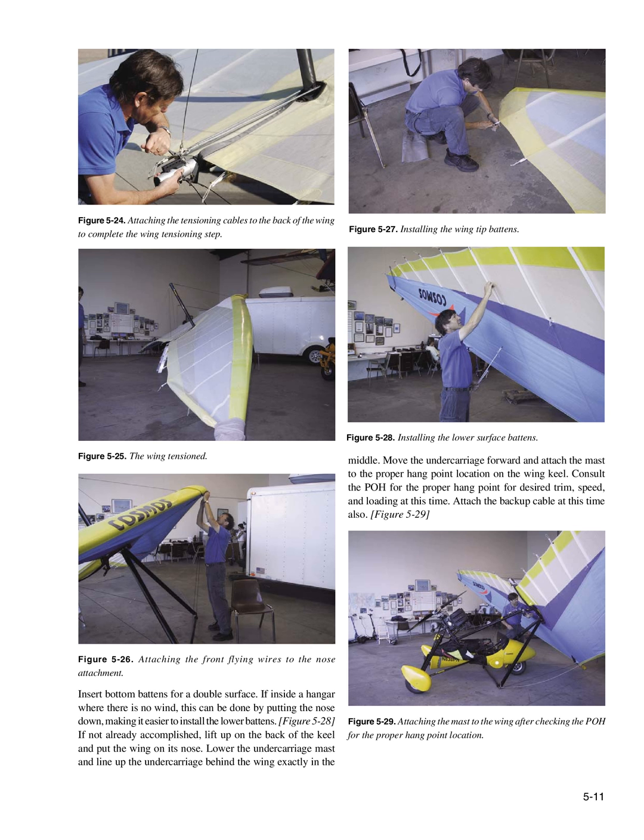Figure 5.28, if not already accomplished, lift up on the back of the keel and put the wing on its nose. Lower the undercarriage mast and line up the undercarriage behind the wing exactly in the middle. Move the undercarriage forward and attach the mast to the proper hang point location on the wing keel. Consult the POH for the proper hang point for desired trim, speed, and loading at this time. Attach the backup cable at this time also.